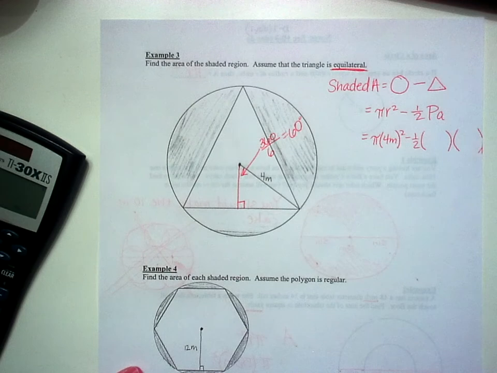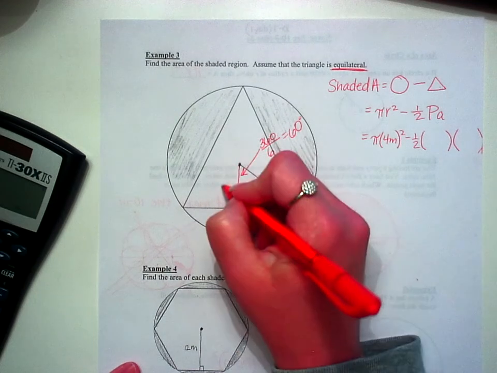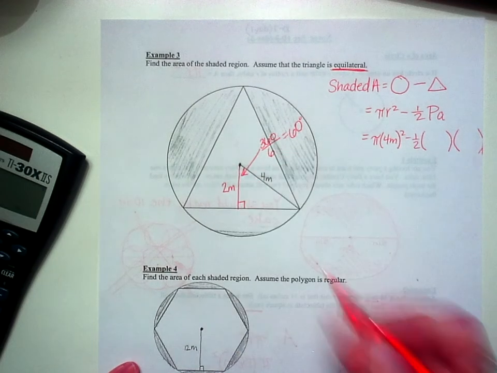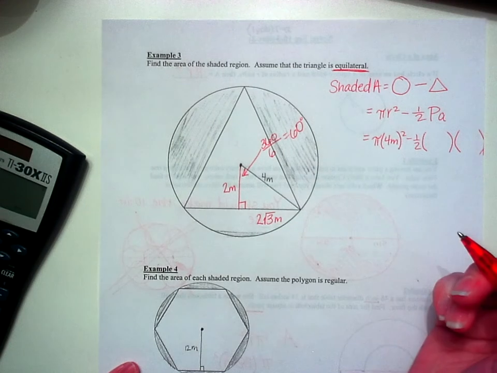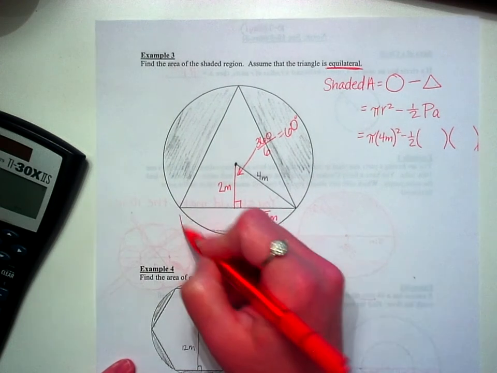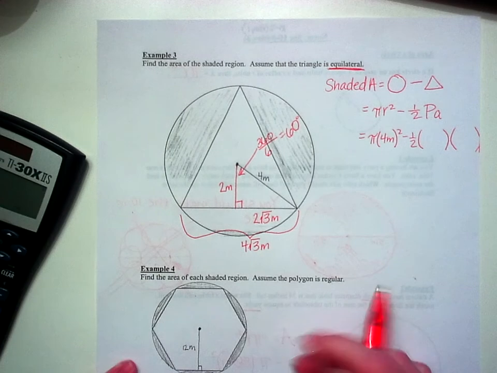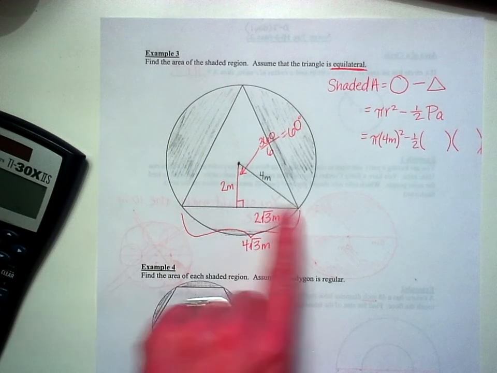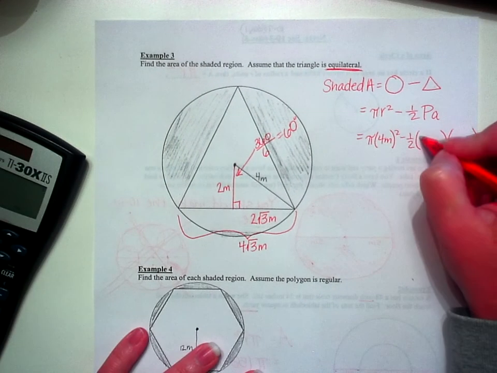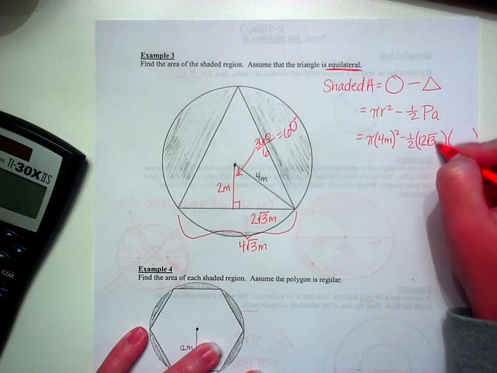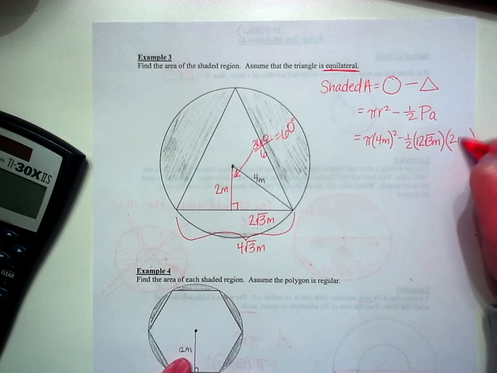Okay, so this is a 30, 60, 90 triangle. This is our 2n. So this is our n, and this is our n square root 3. Okay, that means the entire side length here is 4 radical 3. To find the perimeter then, take that side length and multiply it by the 3 sides. So we end up with 12 square root 3 meters. And the apothem is 2 meters.